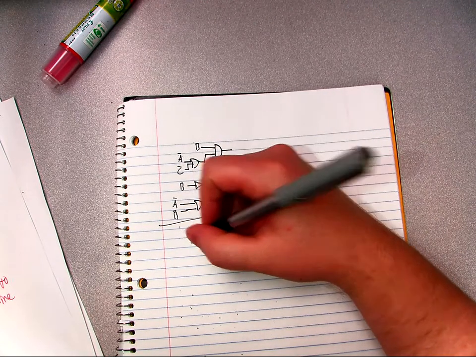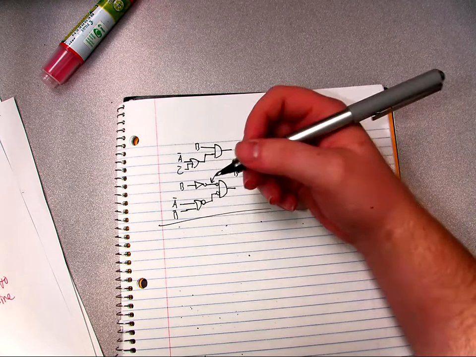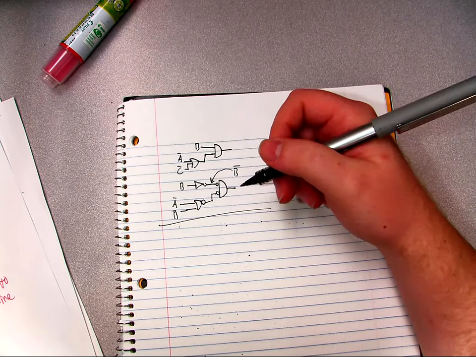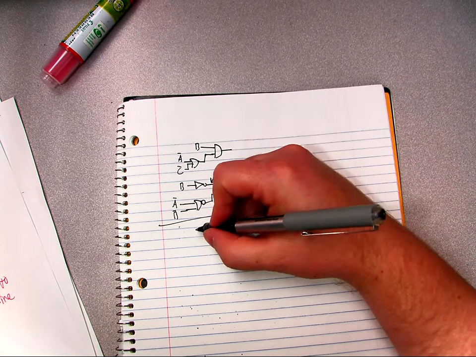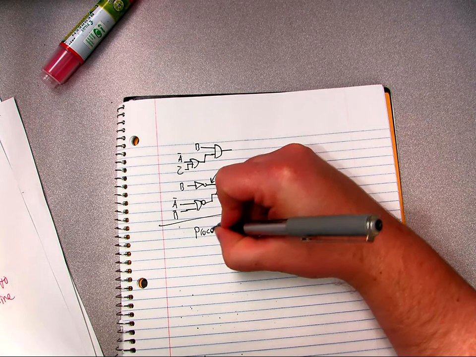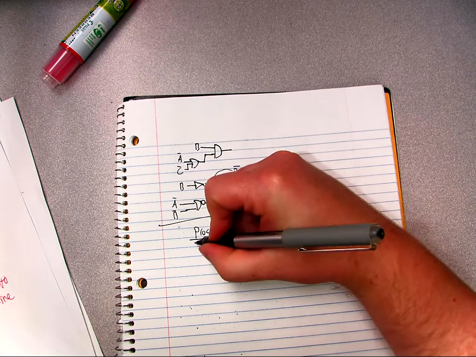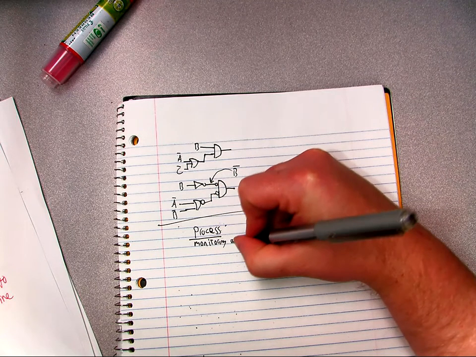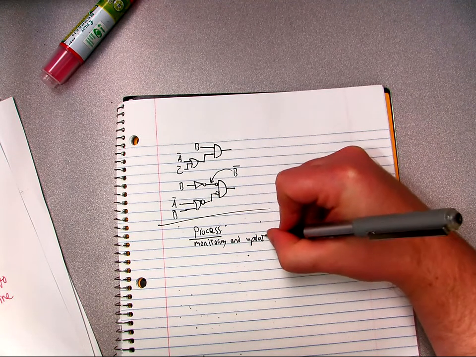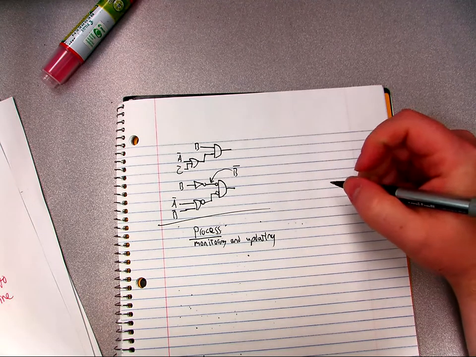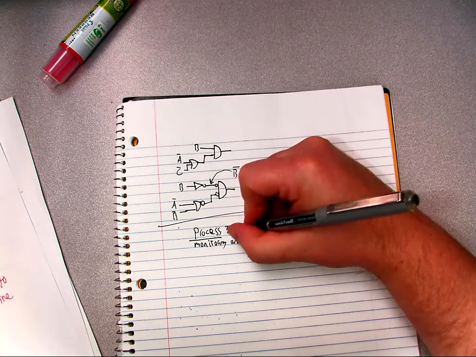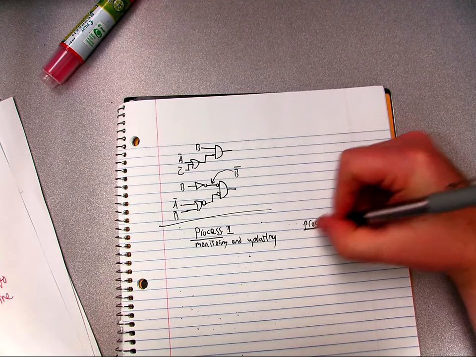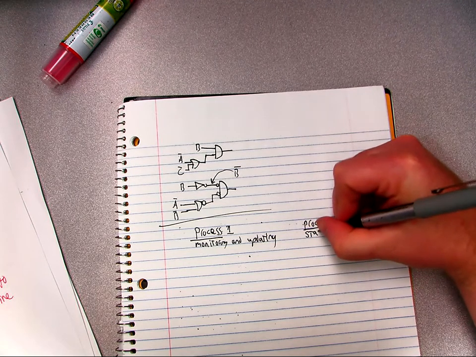Now, I like doing this in a single process state machine. I can either have one process in charge of monitoring and updating the state, and a second process that is the state logic.